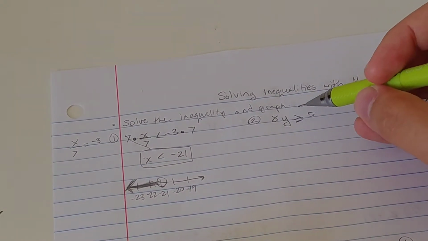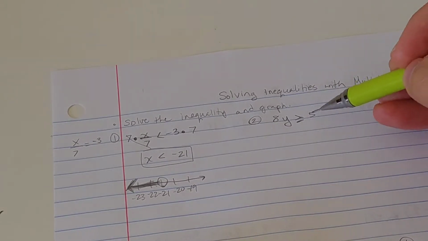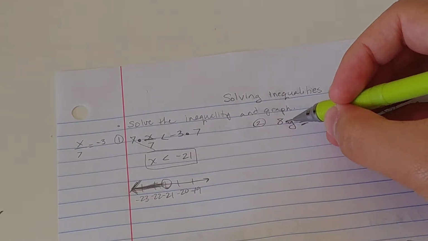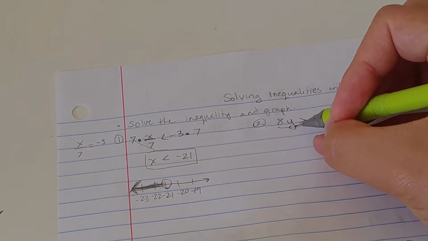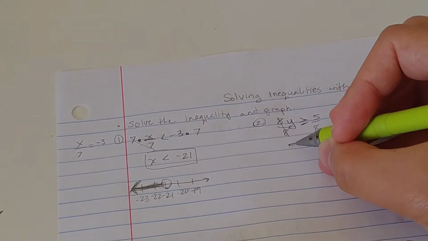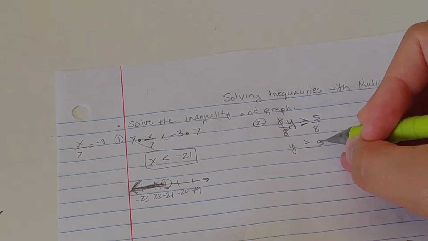Now let's look at number 2. We have 8y is greater than or equal to 5. Same thing as if it was 8y equals 5. So the opposite of multiplying by 8 is dividing by 8. These cancel out. We get y is greater than or equal to 5/8.